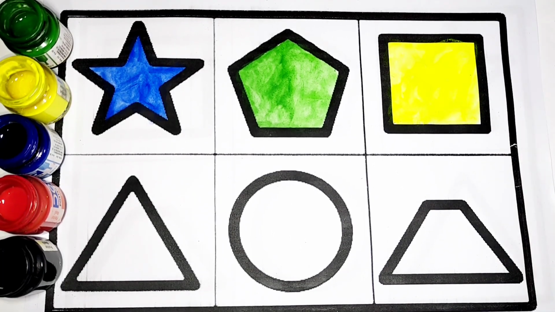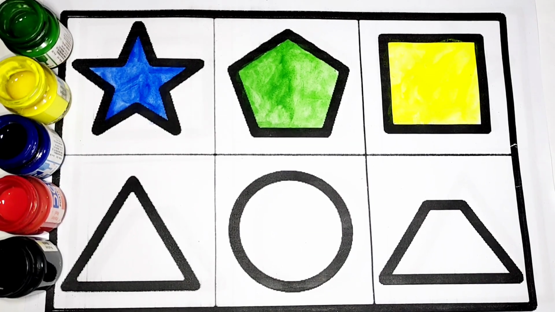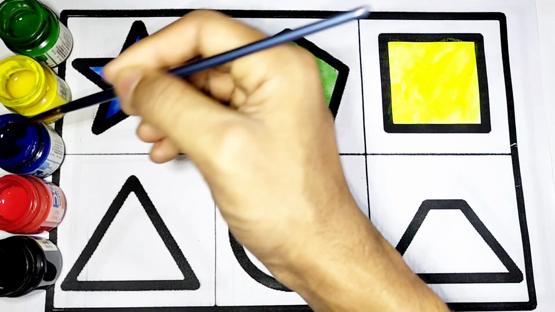The next one is triangle. Now we are using the color of blue. Kids, now we are mixing and using the color of blue.